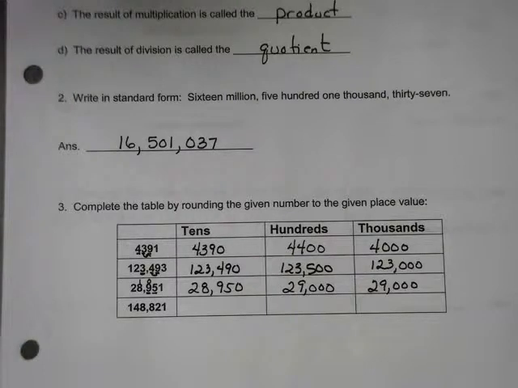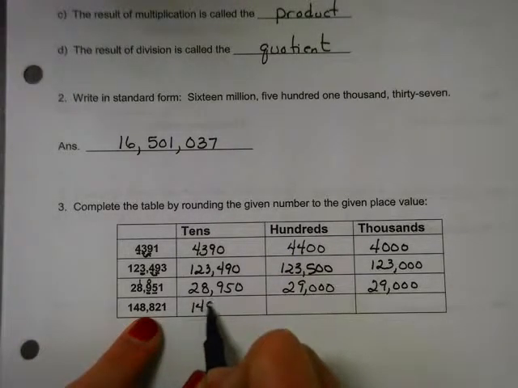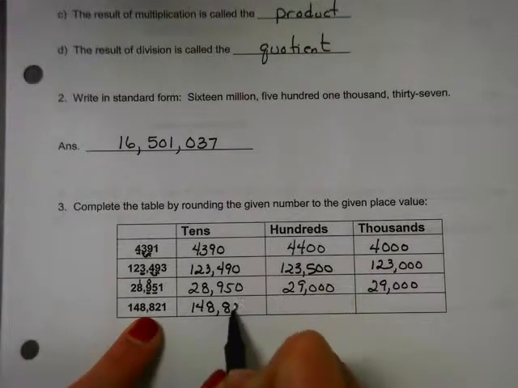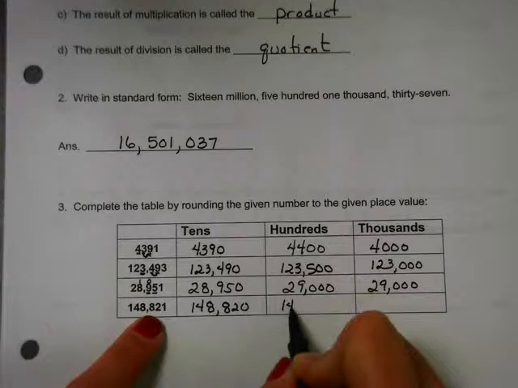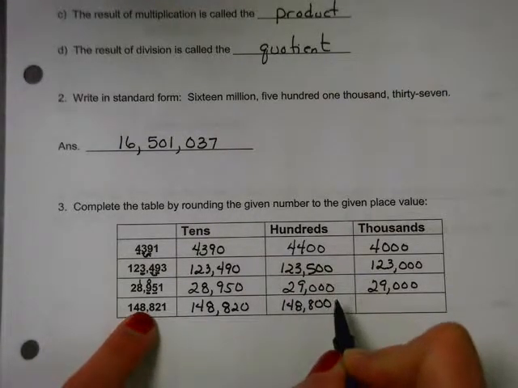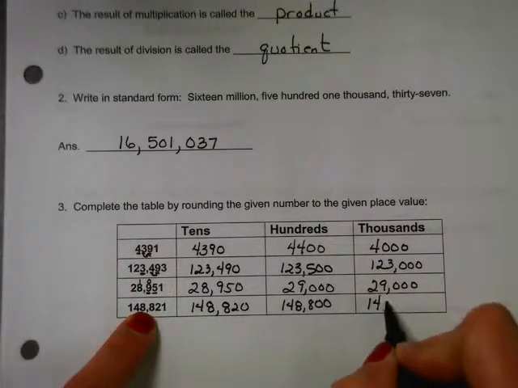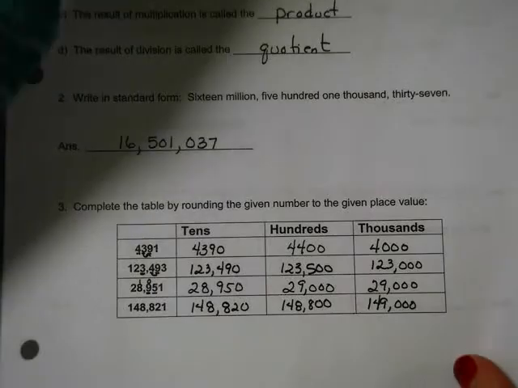You good? All right, and then the tens, 1, 4, 8, we want to keep that. For the hundreds, again, we want to keep that. And then for the thousands, we want to do what? Make it higher. Everyone do okay? All right.